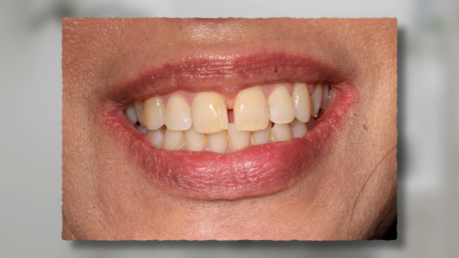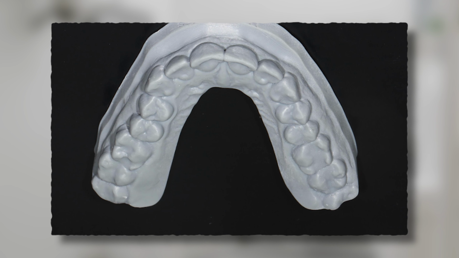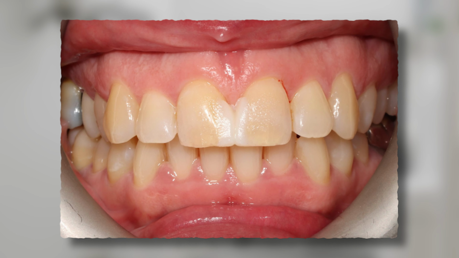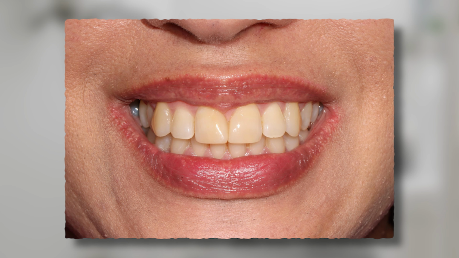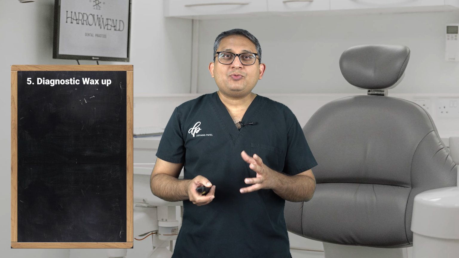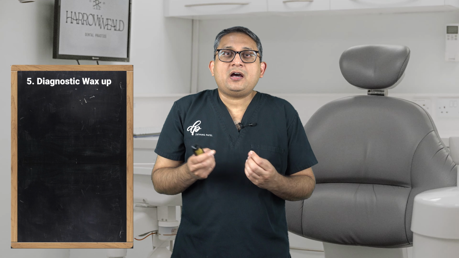So this patient came to me to correct a midline diastema. What we did was a diagnostic wax up and had a 3D printed model. We then tried that in the patient's mouth. The patient was happy with that, and then we converted that using direct composite restoration and closed the diastema. But the patient wasn't sure before that. She thought that her teeth would look bigger if we closed the midline diastema.